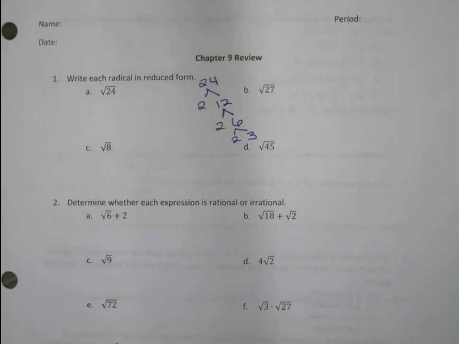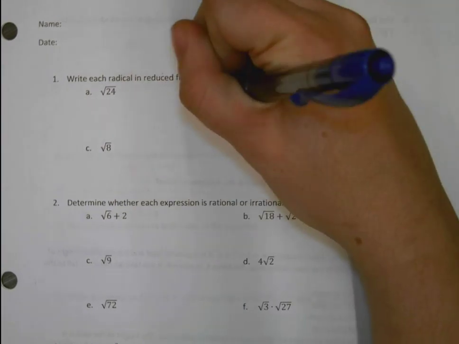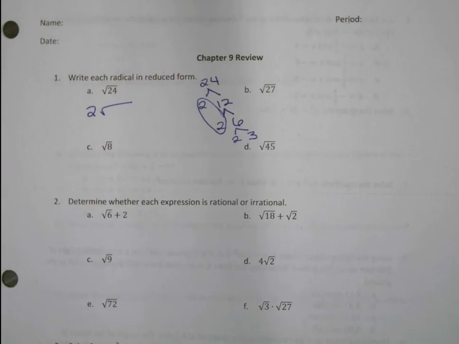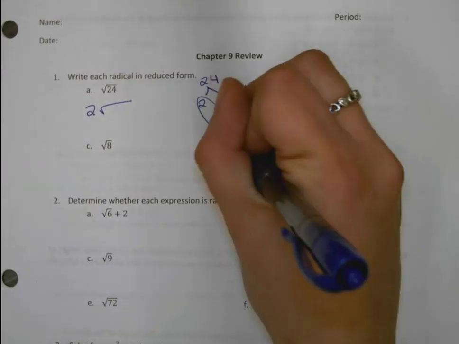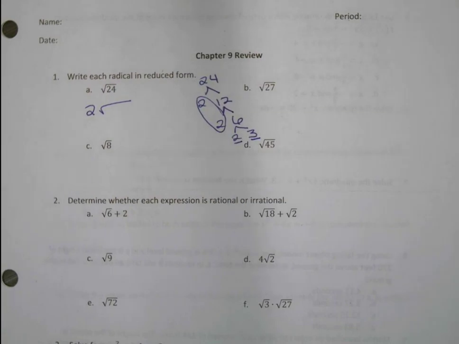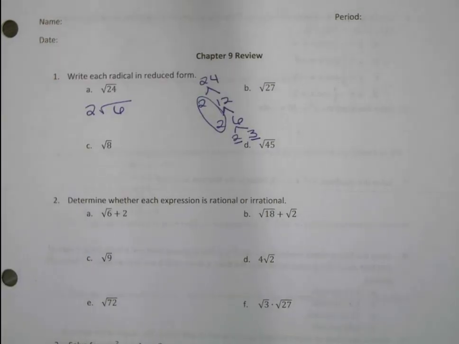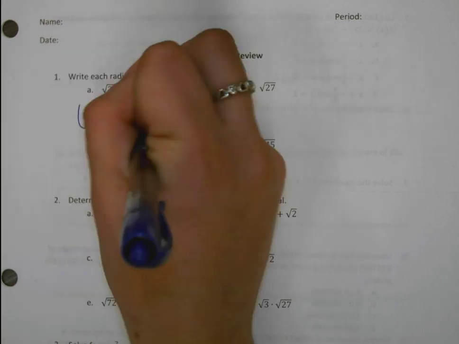Once I have my factors, I want to look for my pairs. Pairs of numbers are going to go on the outside. So this pair of 2's, they become 1 and they go outside. And then I have 2 and 3 that are left alone. Because they're alone, they can't go outside. So I'm going to multiply them back together. 2 times 3 is 6, and then 6 goes inside. And that is my answer.